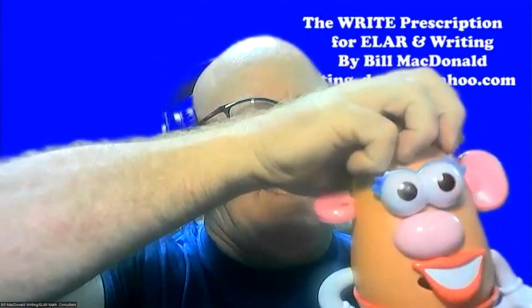And today we're going to talk about run-ons or fragments, but specifically today is going to be about run-ons. Now, I want to show you using a Mr. Potato Head that sometimes we have to differentiate our instruction. We have to kind of change it up a little bit. I want you to notice that without the hat, he looks like me.